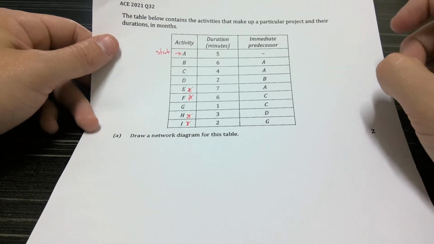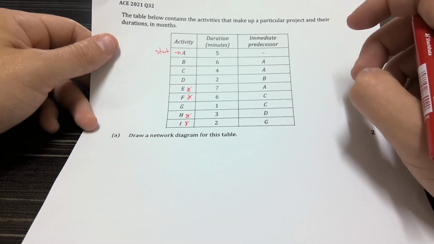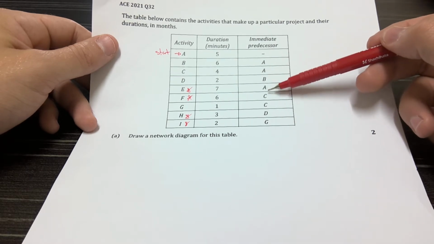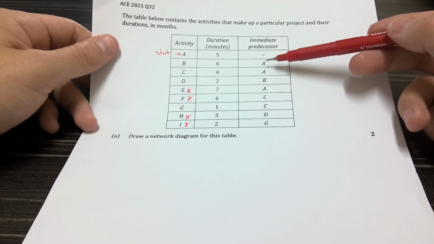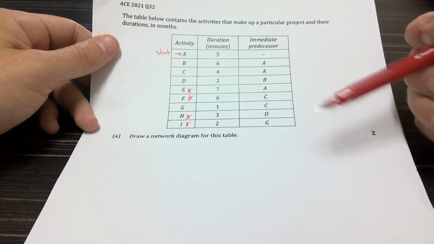The other thing we need to identify is, do we need any dummy activities? And remember, the way that we identify any dummy activities is we look at the immediate predecessors and we see, are there any activities that share some predecessors but don't share all predecessors.